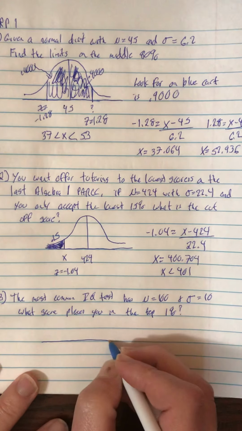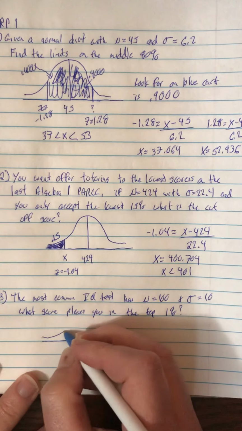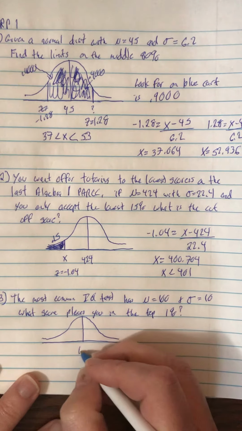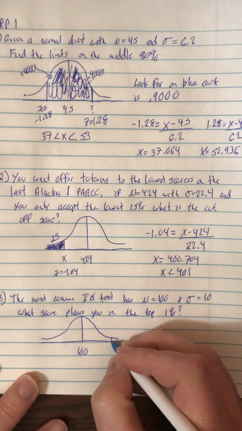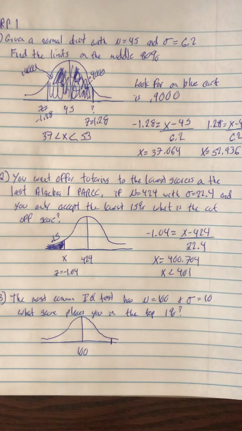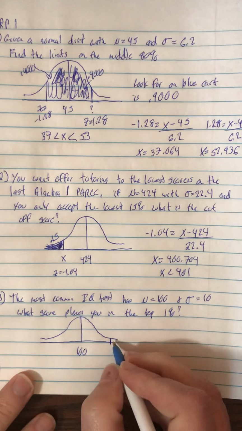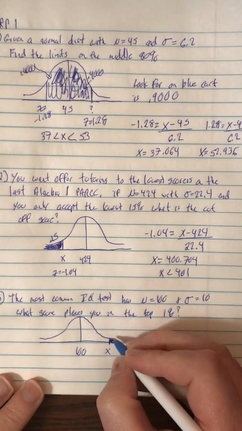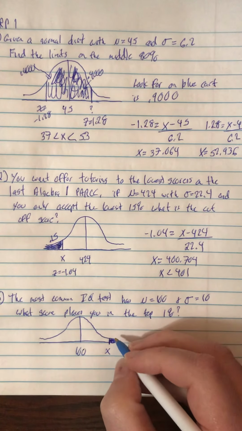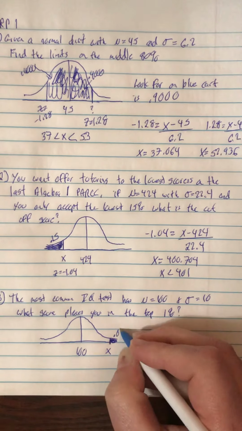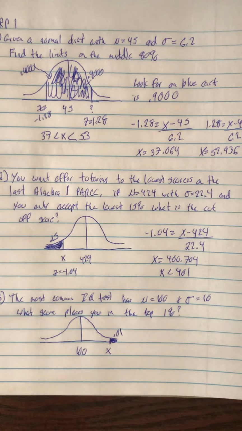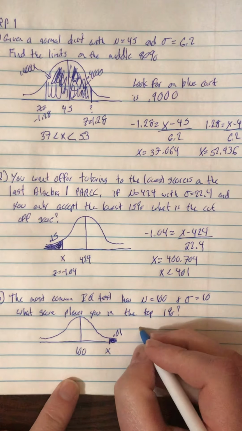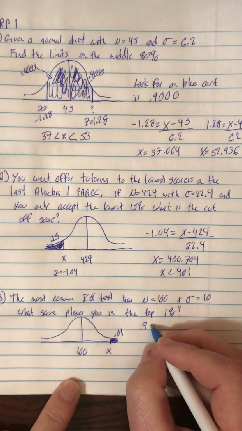Again, this comes down to understanding what you're looking for. This is 100, and I want some score up here. That means that I am in the top 1%, which means I am to the right of that mystery score. So that means the area under the curve, please do not put 0.1, it's 0.01. Okay? Which means that the area to the left, which is what you're going to look for, is 0.99.